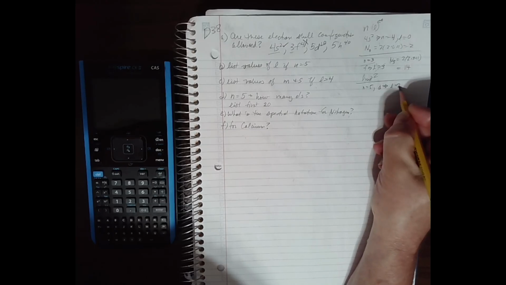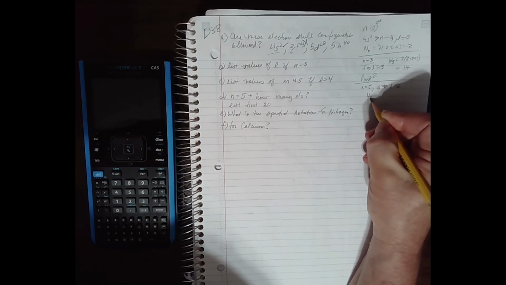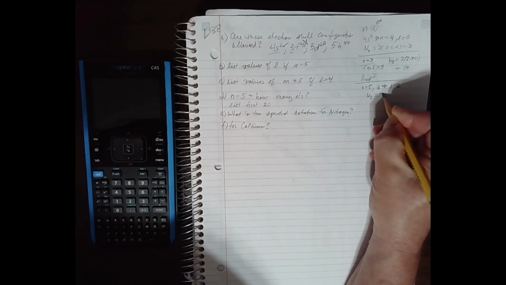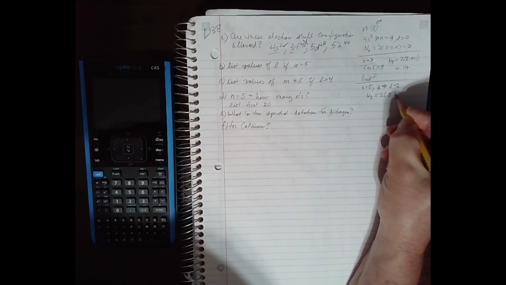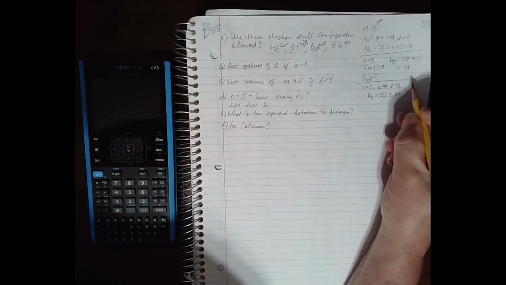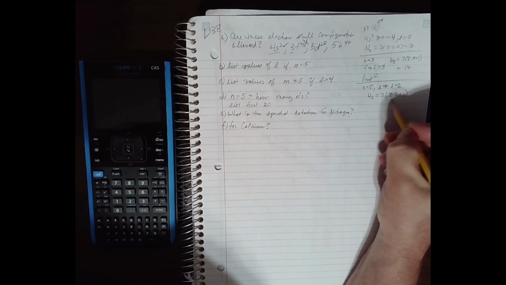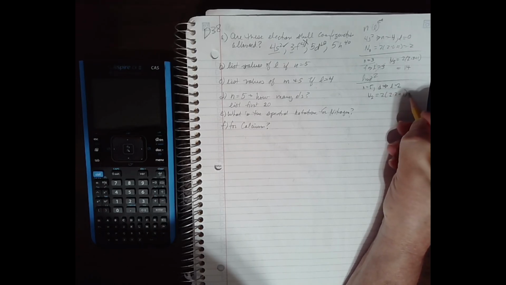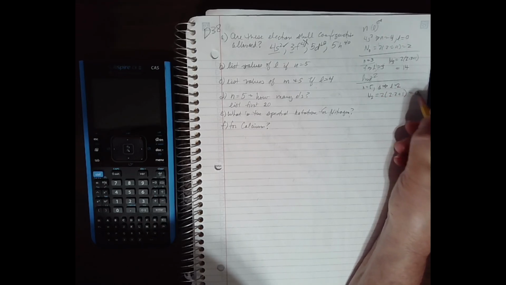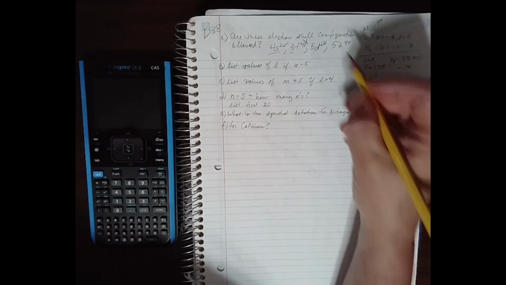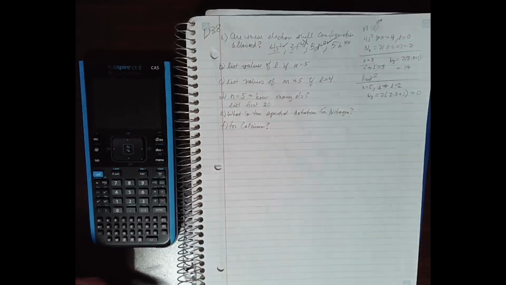Let's check. We just said L is 2. So the number that we can have in a D shell is 2 times (2 times 2 plus 1). So we've got 4 plus 1 is 5, times 2 is 10. So we can have 10 in a D shell. So that one is okay.